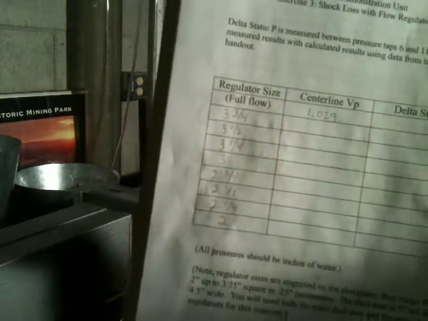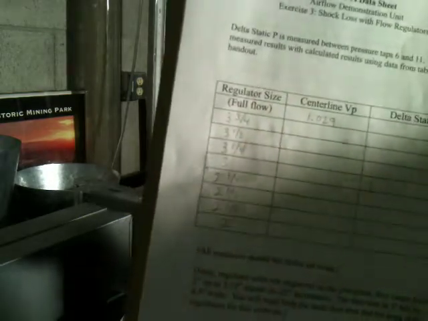The last time we just wrote these down to keep track of where we were. This time we're actually going to use the areas of the flow regulators in the calculations. I'm going to have to show that in a different video though. I can't really do it sitting here with the blower on.